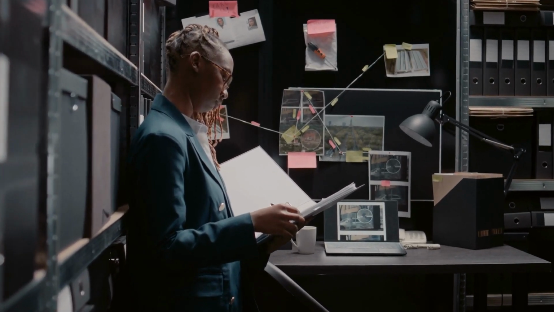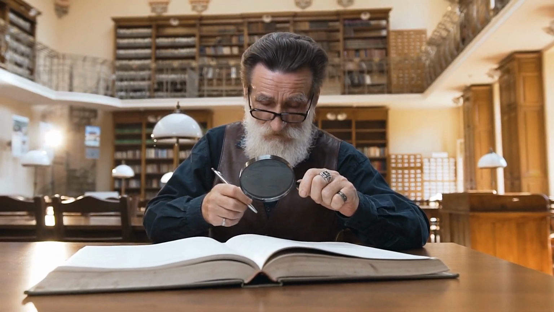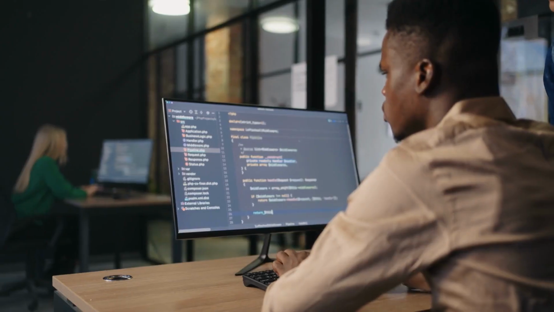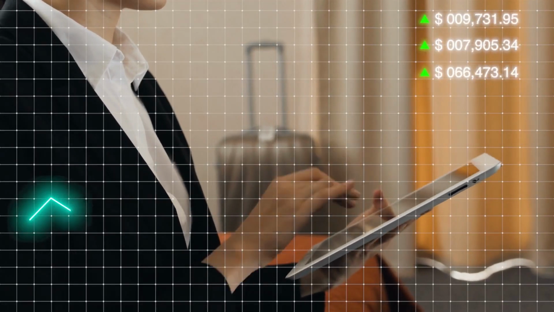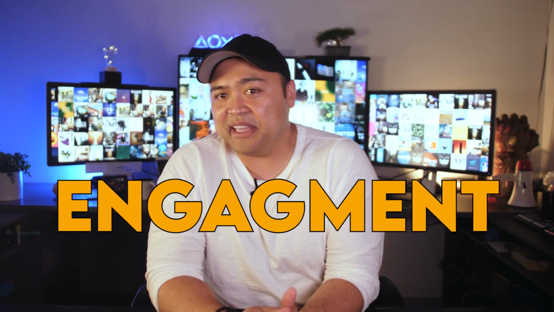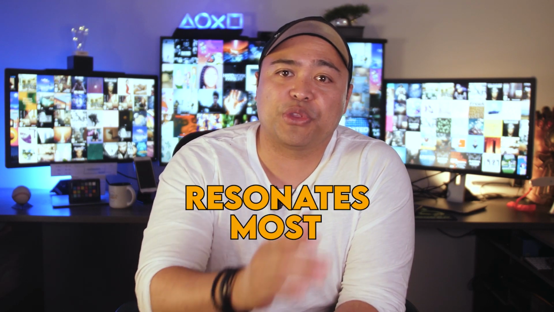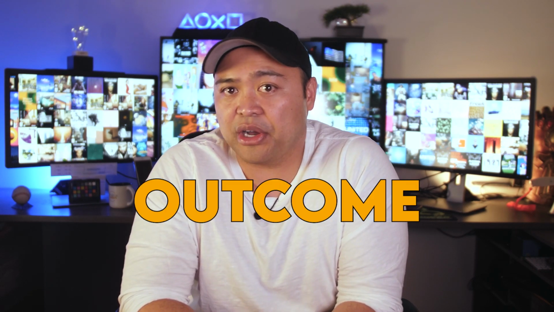Regularly reviewing your KPIs and social media analytics is important to gauge the effectiveness of your content strategy. Analyze the data to understand what's working well, what can be optimized, and where there are opportunities for growth. Experiment with different content formats, posting times, engagement techniques, and even platforms to identify what resonates most with your audience and drives your desired outcome.